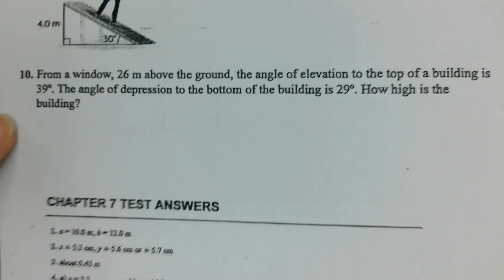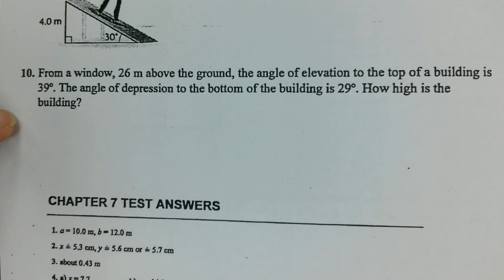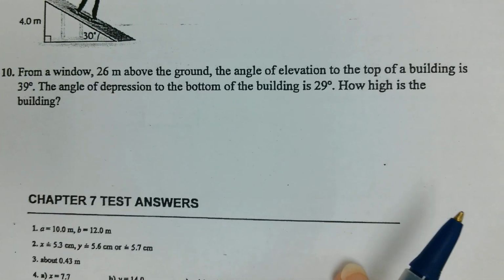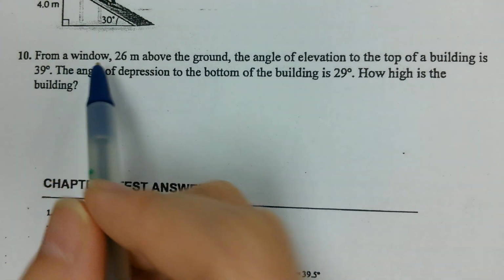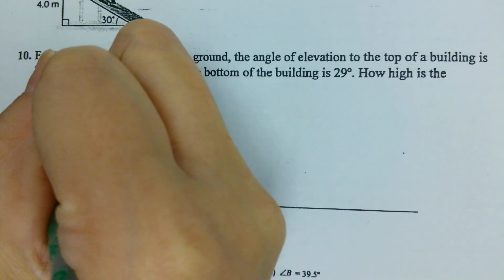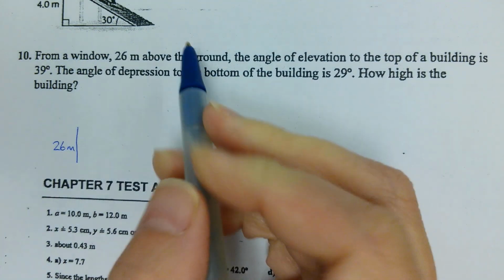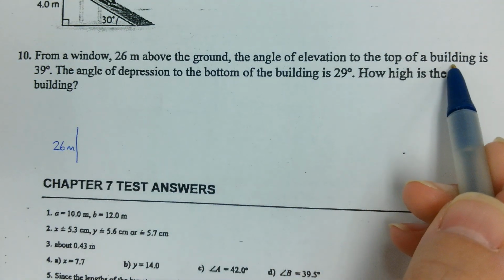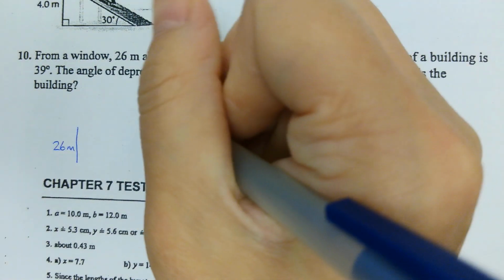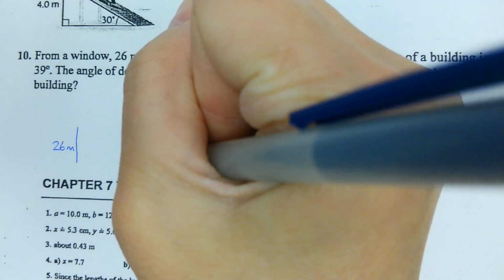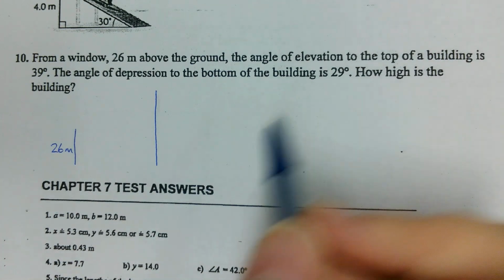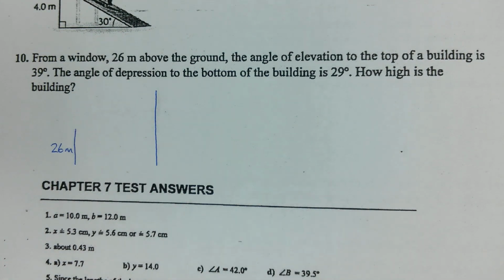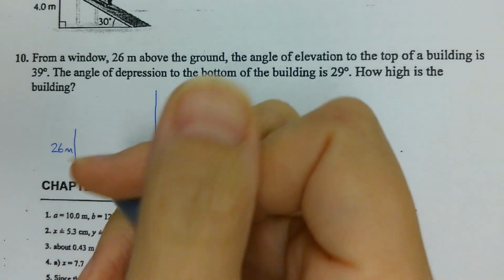How many of you have finished number 10? Okay, so let's just draw this diagram really quickly. From a window that's 26 meters above the ground, the angle of elevation to the top of another building is 39. So this is the building. Buildings are vertical, that's why I drew a vertical line.